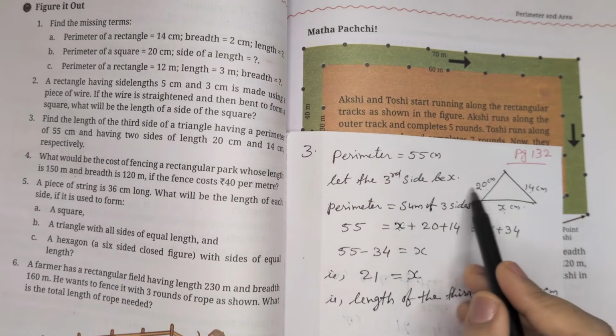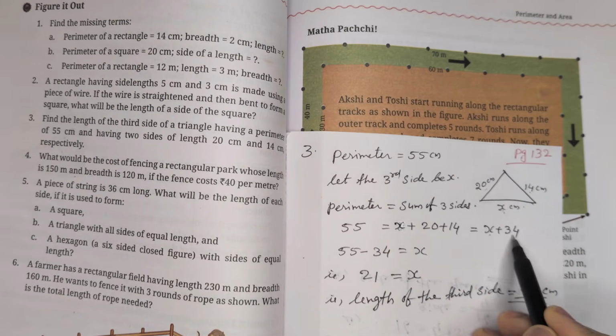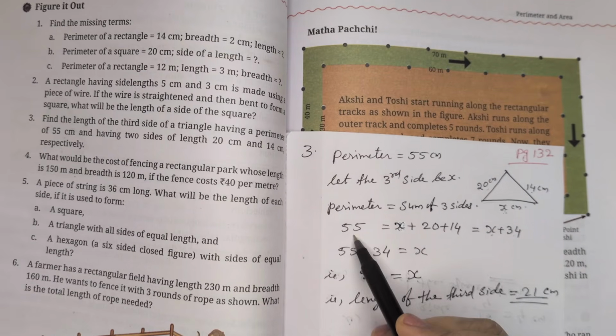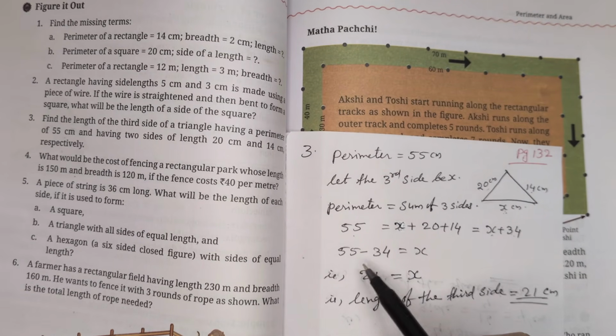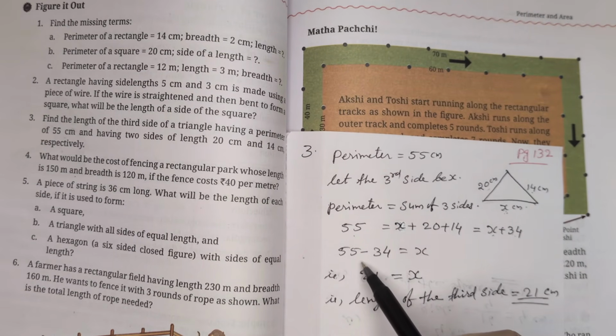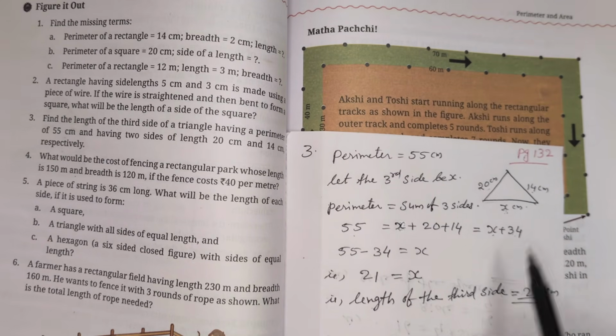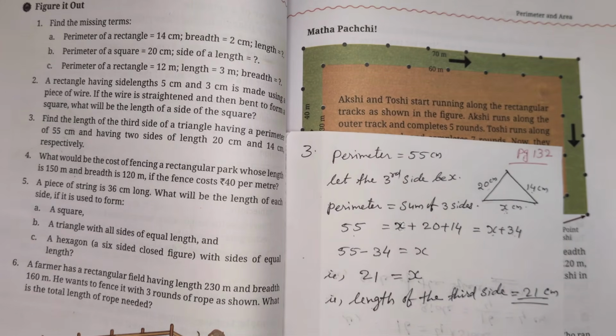So 20 plus 14, it will become 34. X plus 34 is equal to 55. Move this 34 to the left side. It will come 55 minus 34. That means 21 is equal to x. From that we can write length of the third side is equal to 21 centimeter.